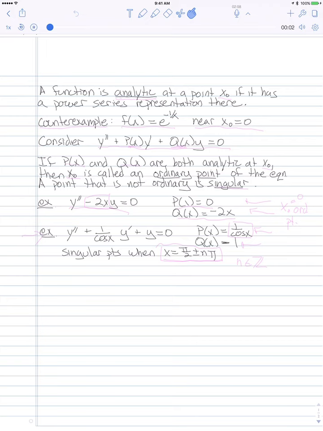This lesson is super fast. It's just a definition you need to know. So a function is said to be analytic at a point x naught if you can write a power series representation for the function around that point. That's it. That's the definition.